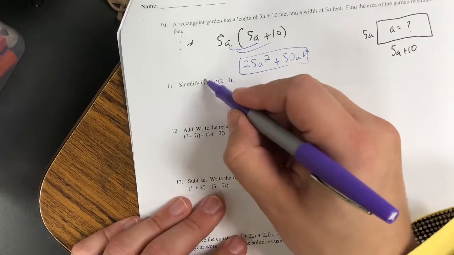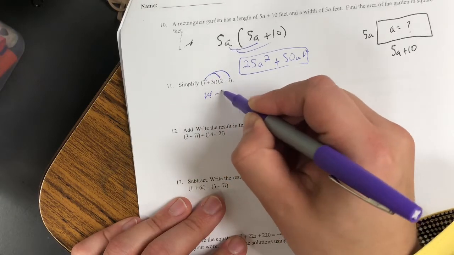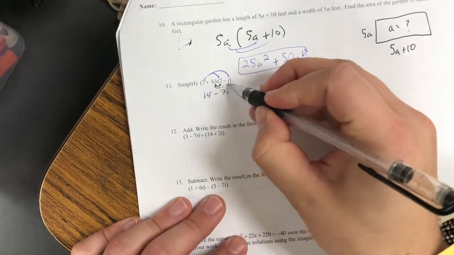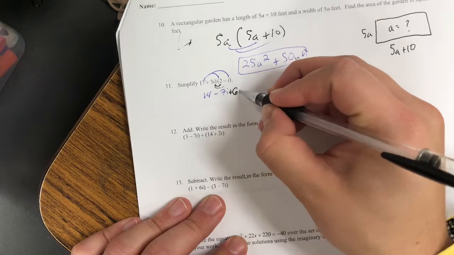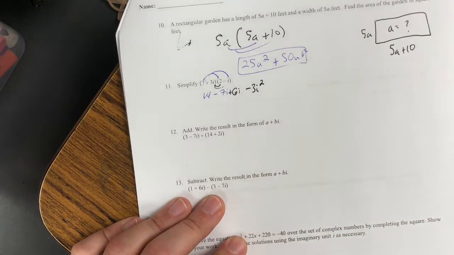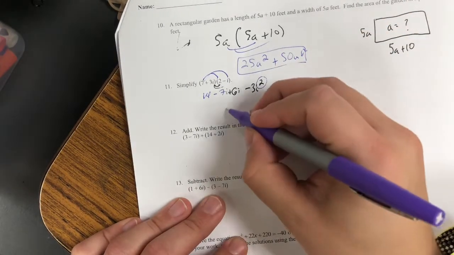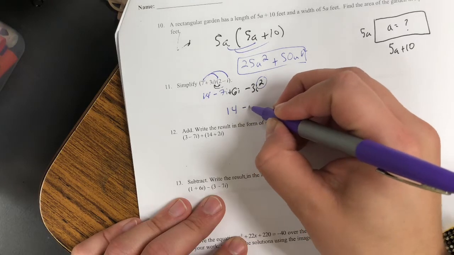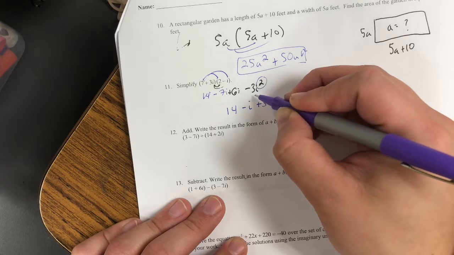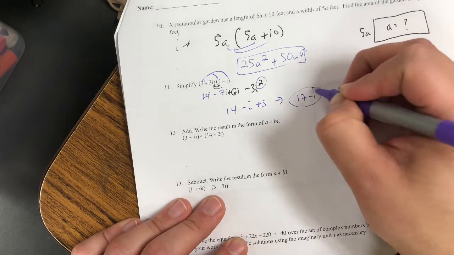Down here, same thing. Double distributive property. Multiply the 7. 14 minus 7i. So this is complex numbers now. And then on the bottom, you get 6i plus 6i minus 3i squared. You got to know your powers of i. You know that i squared simplifies to -1. So this is really going to be 14 minus i plus 3, because you would get -1 times -3, which turns into 17 minus i, and that is your complex number.